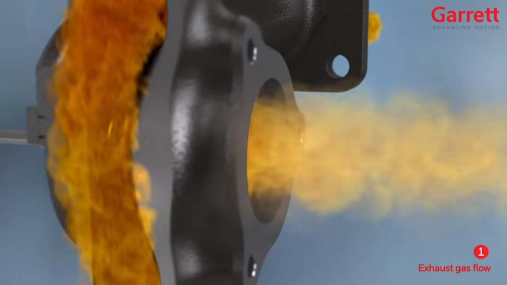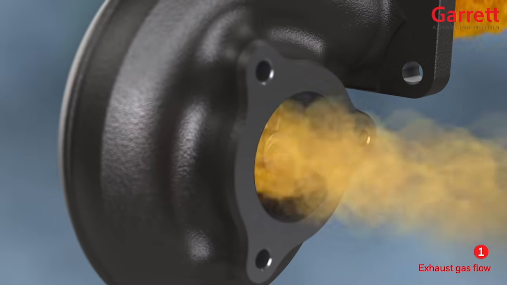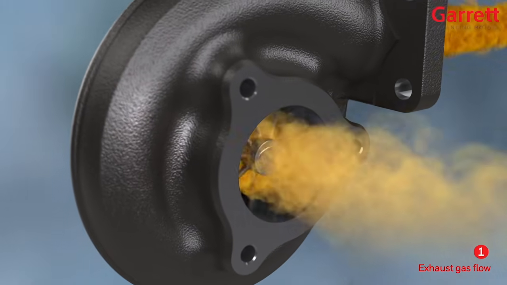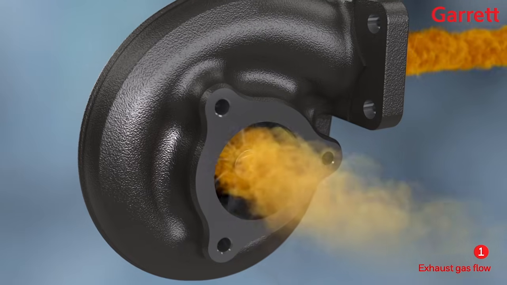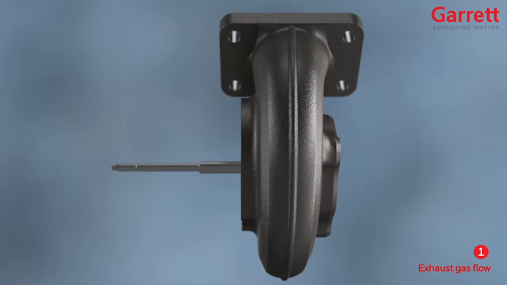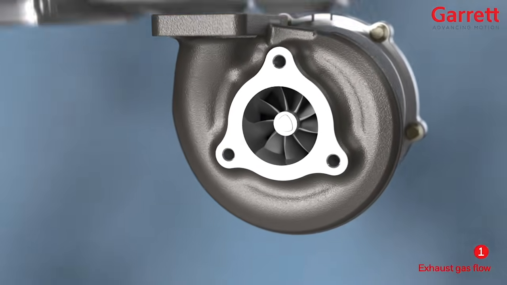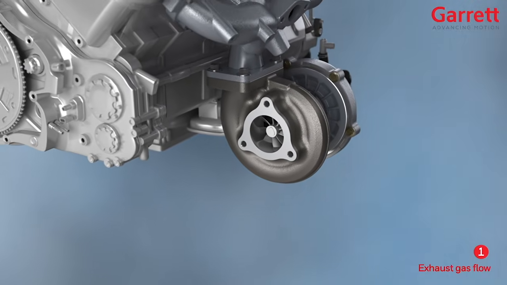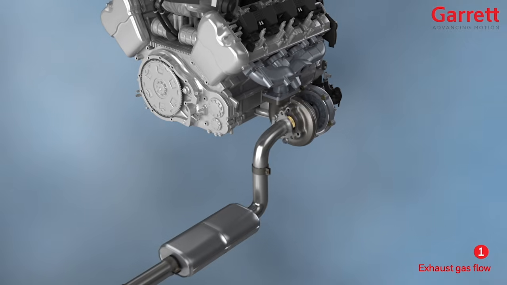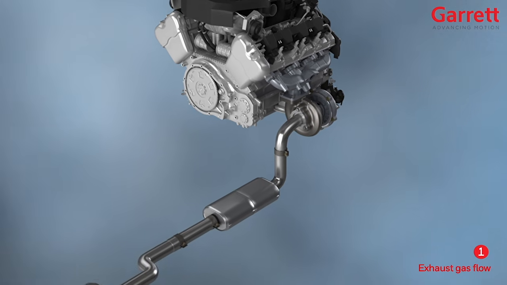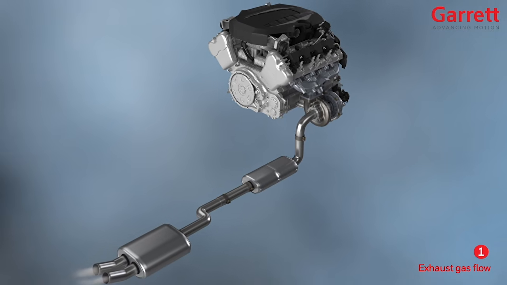As the exhaust gas completes its journey through the turbine and exits from the housing, it is now at lower pressure, and it is this pressure difference between the inlet and the outlet which is the key to the turbocharger's performance. The exhaust gas, now traveling at lower velocity, at lower temperature and pressure, continues its journey through the rest of the vehicle's exhaust system, which is also important to the correct functioning of the turbine, as we will see in later training levels.